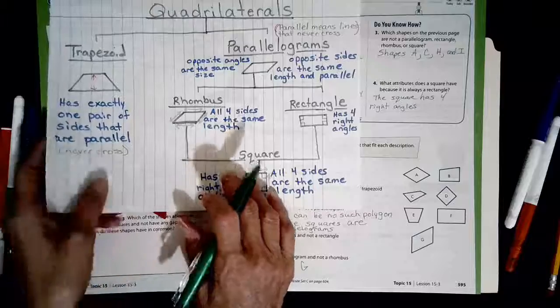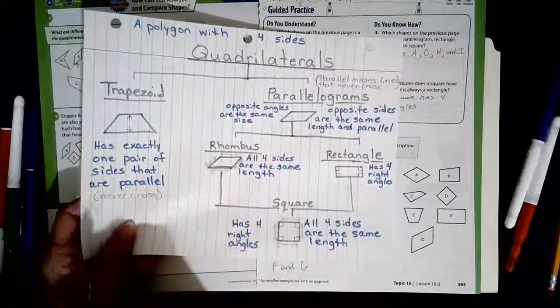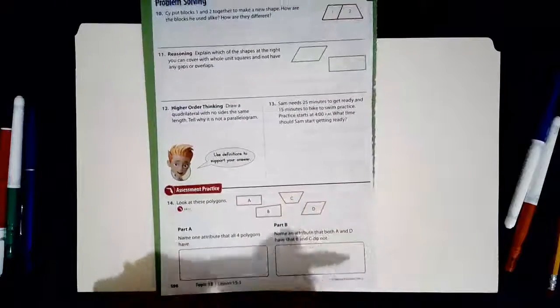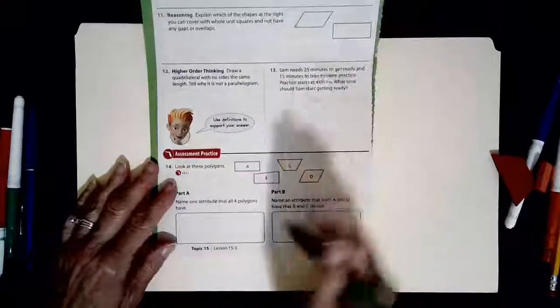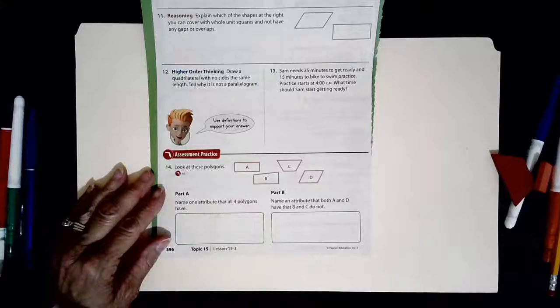This chart is going to come in handy. If you didn't make it at the beginning, you need to make sure you go back and make you one. Start that over and make you one. Let's turn it over to the very back, and we're going to hop all the way down to the bottom. It says, look at these polygons. We got 4 polygons, A, B, C, and D. They're polygons because they're closed shapes.